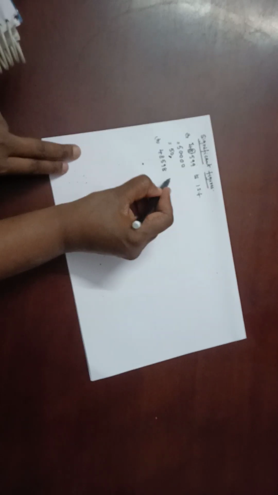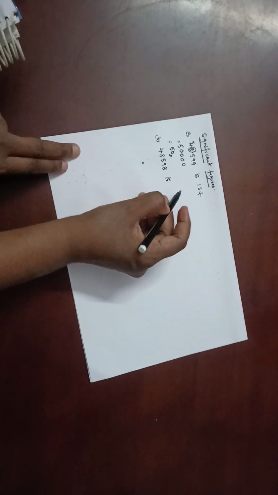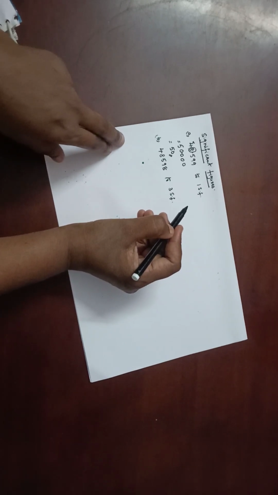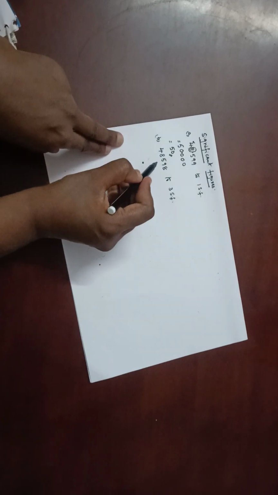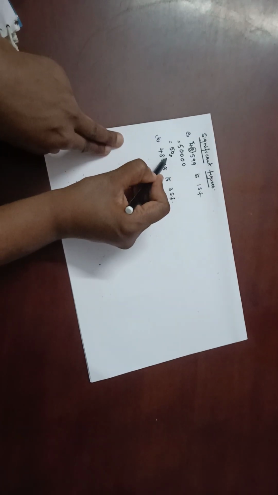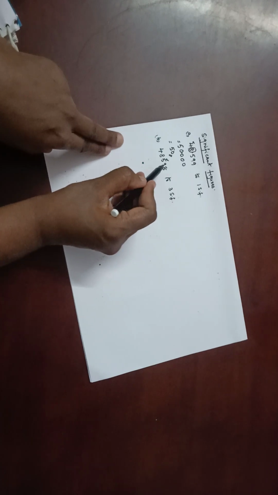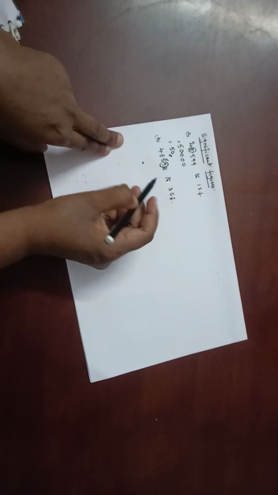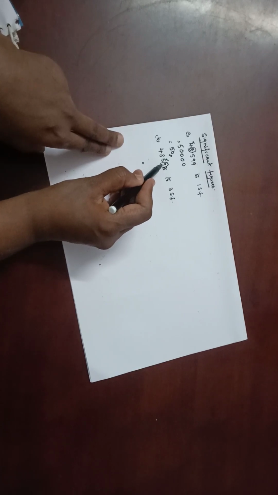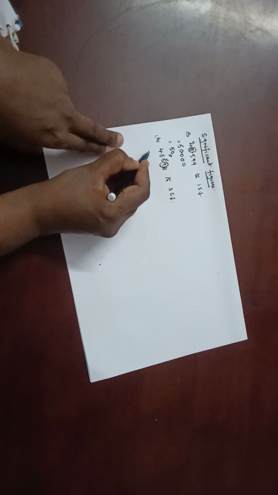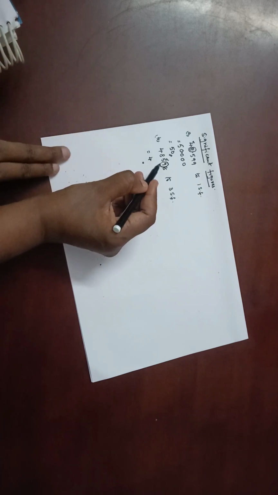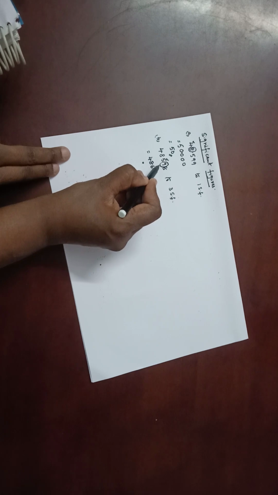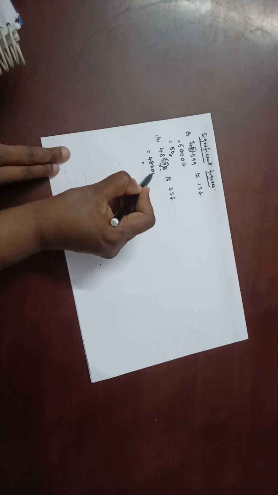48598, you write this number to three significant figures, means 1, 2, 3. This is the third significant. Okay, after this you should check. This is more than 5, so add 1 to the previous one. So what is the value? 486. Then what about these two digits? Will become zeros.